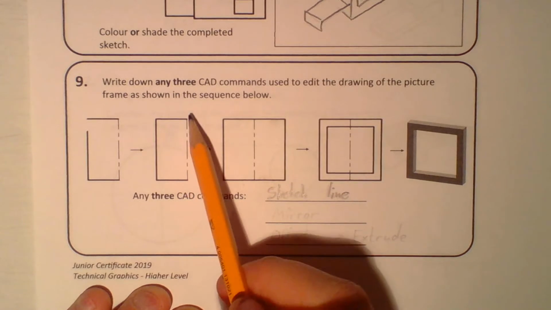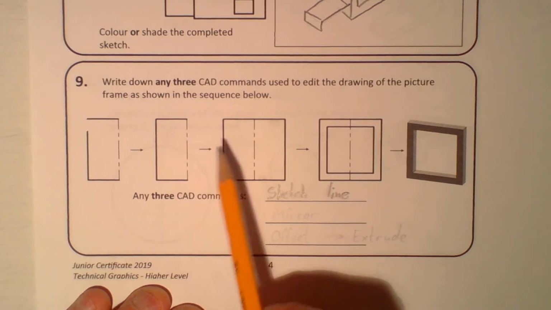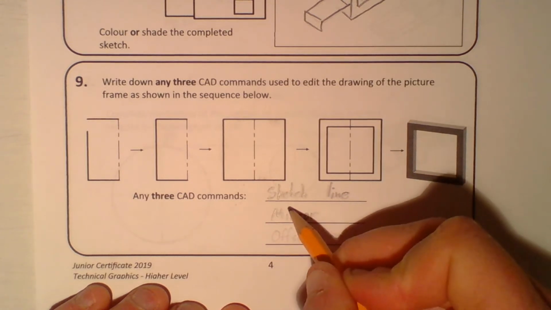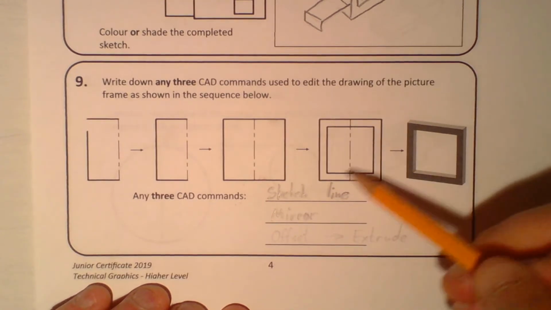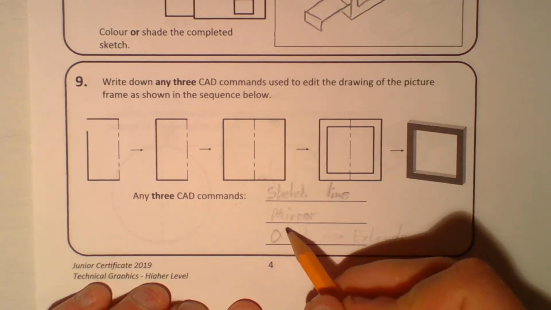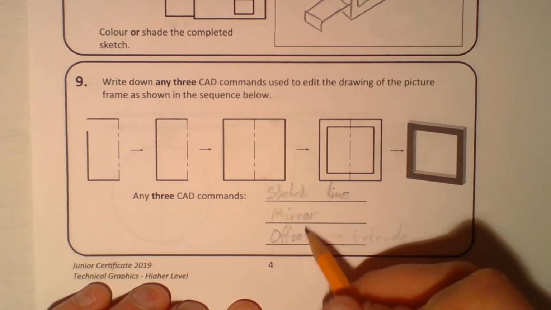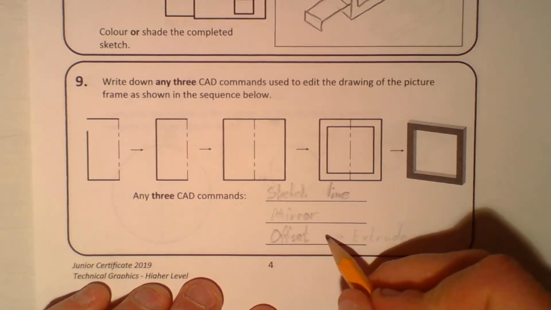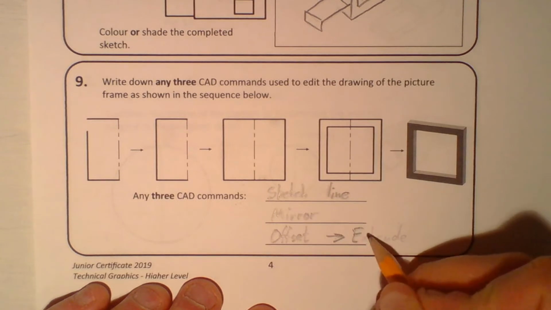Okay, here we have a center line, and then you've mirrored it about that. So it's the mirror command. We've offset the same shape in a small bit, so that is what we call offset. And then from offset, to give it a three-dimensional view there, we're now extruding, so extrude.